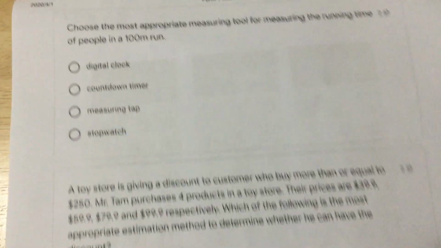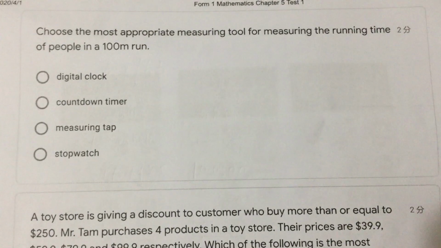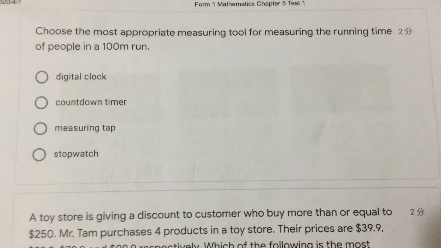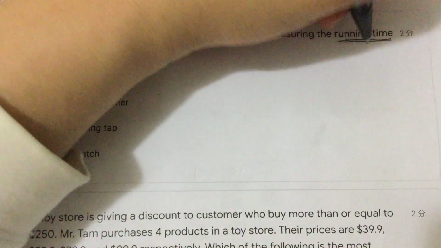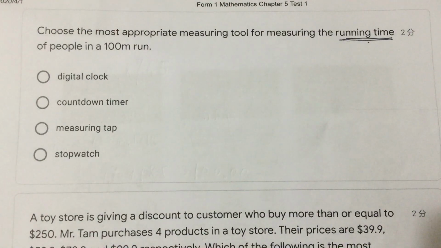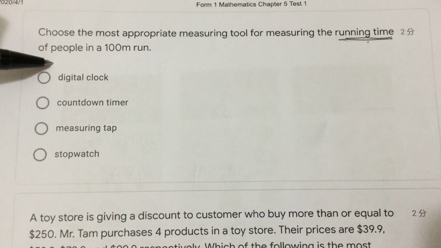Okay, now next, we have two word problems. Now the first one is question 12. Choose the most appropriate measuring tool for measuring the running time, 跑步時間, of a person in a 100-meter run. Okay, now first of all we have the digital clock, 電子鐘.